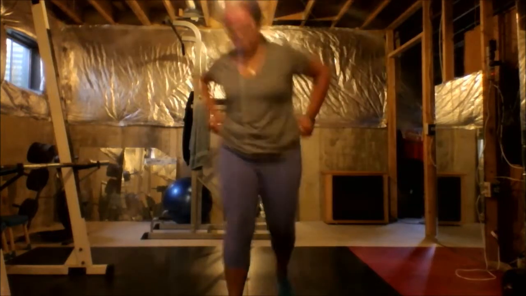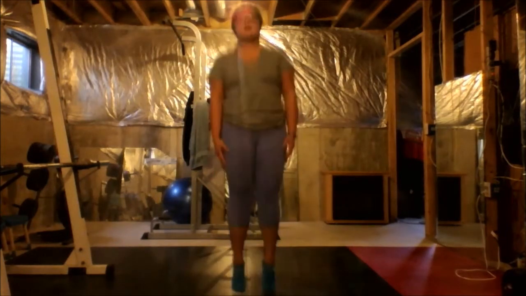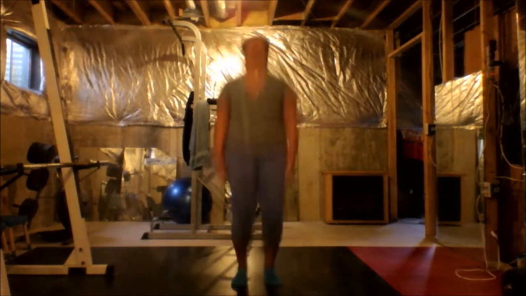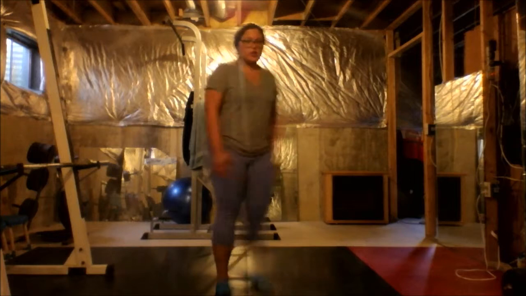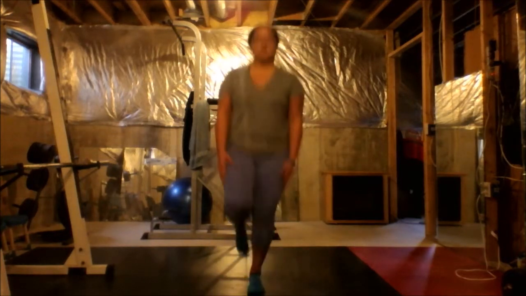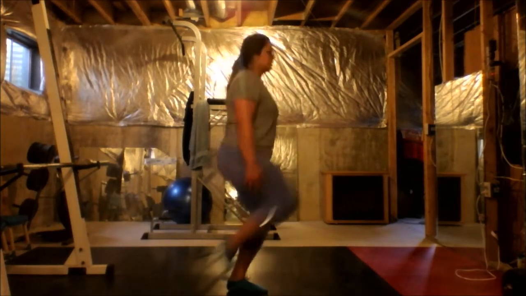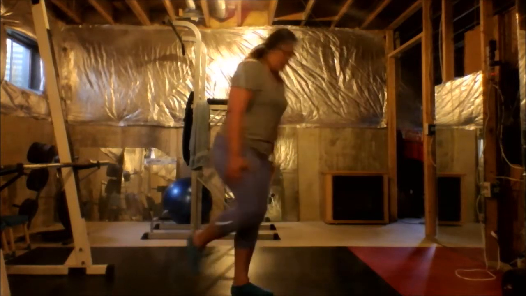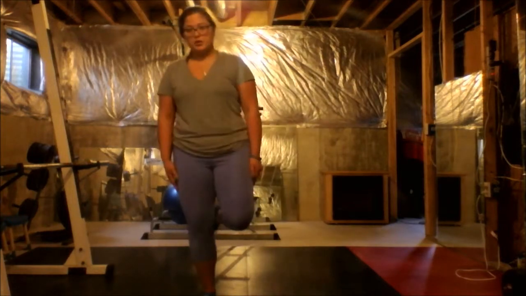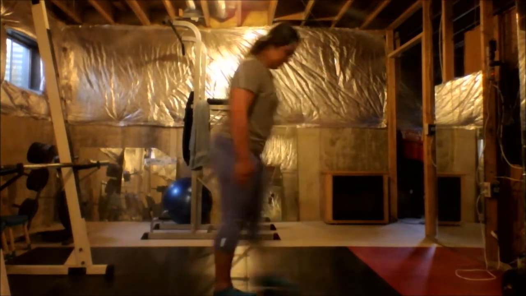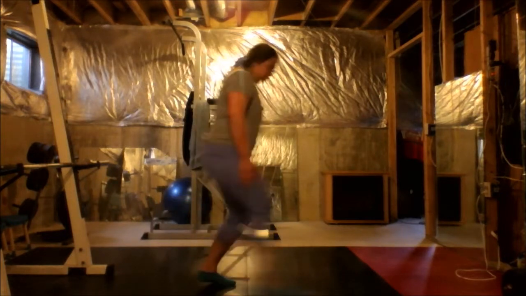Jumps. There are 5 basic types of jumps in modern dance. The first one is jumping, which is jumping from 2 feet and landing on 2 feet. Then there's hop, which is hopping on 1 foot onto the same 1 foot. Then there is a leap, where you go from 1 foot to the other.